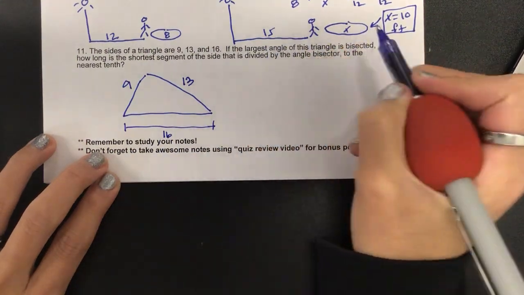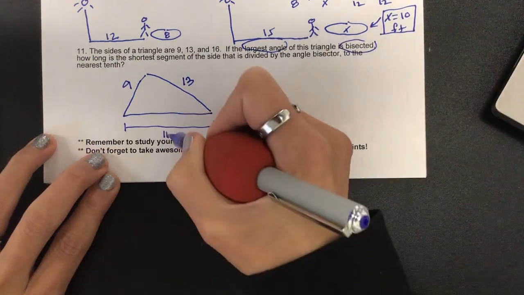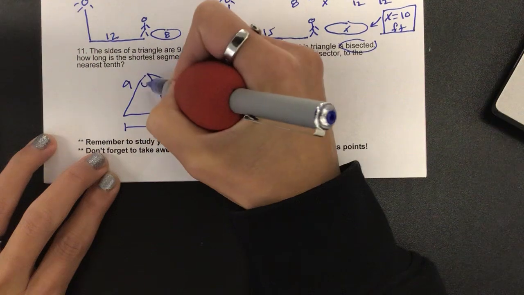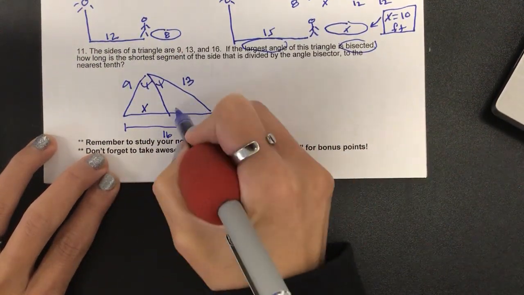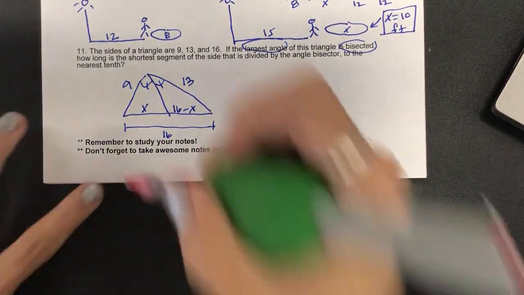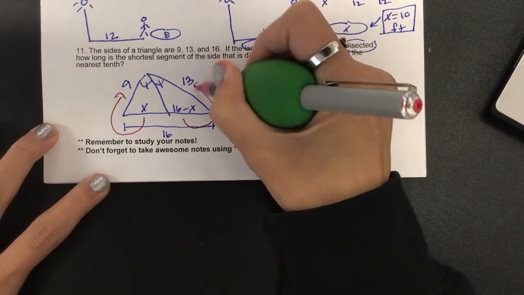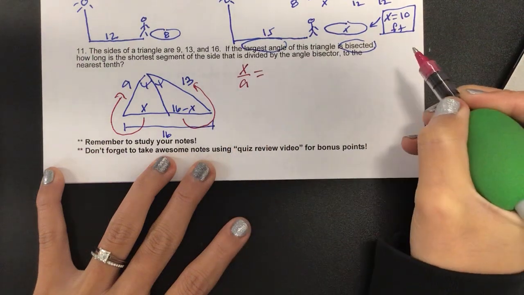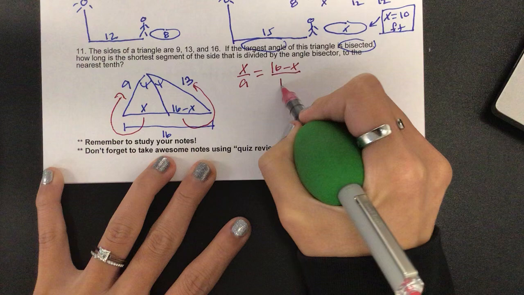And it says the largest angle has been bisected. So 16 is the largest side, so my opposite angle must be bisected. So when I do, that's going to be my x. And this small piece is going to be 16 minus x. And our proportion states, as if you're drawing an upside down heart, x over 9 is equal to 16 minus x over 13.